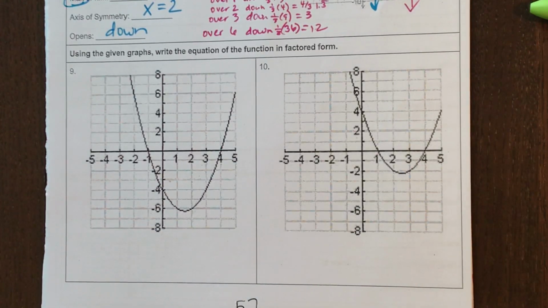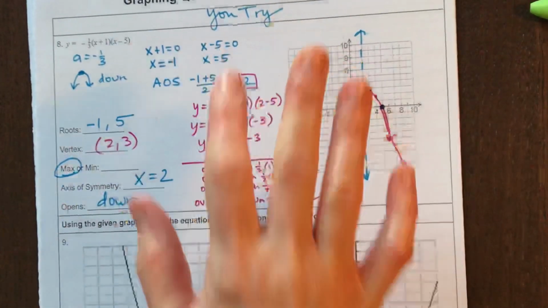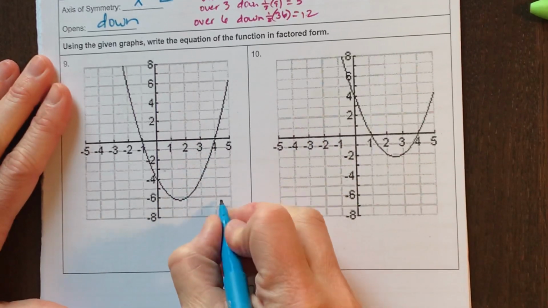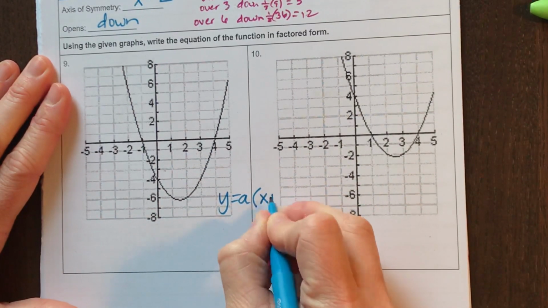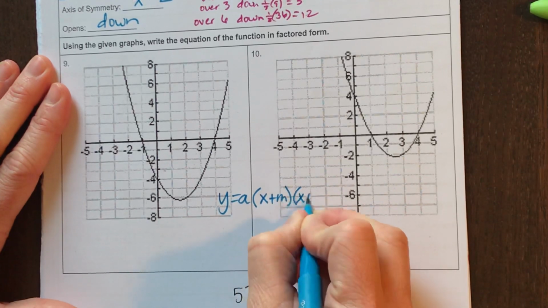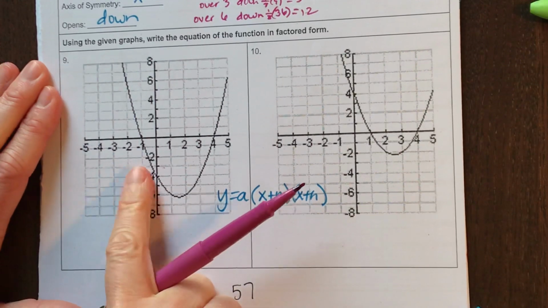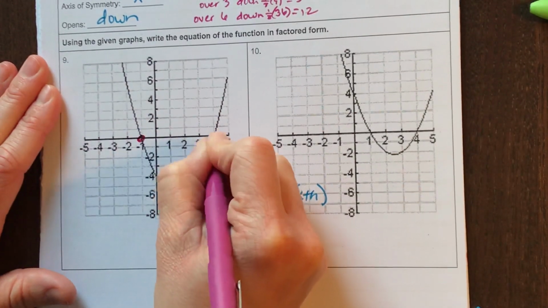All right, last two. You're hanging in there. You're doing a great job, hopefully staying safe and staying healthy. For our graphs to get our picture, so exactly opposite of what we did here, we need to fill out this formula. Our formula is y equals a, and then your x with your factors. So in this picture here, on page 57, I have two factors.